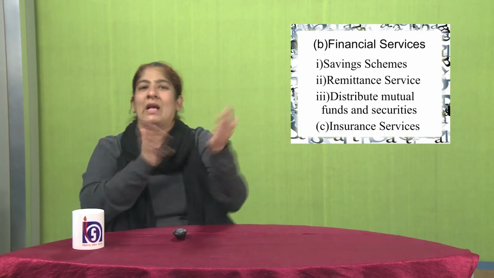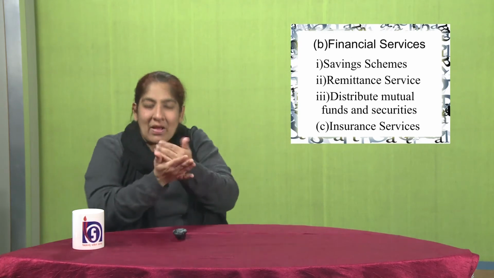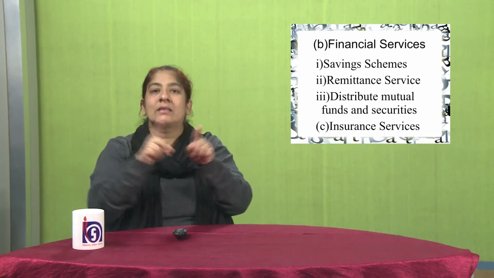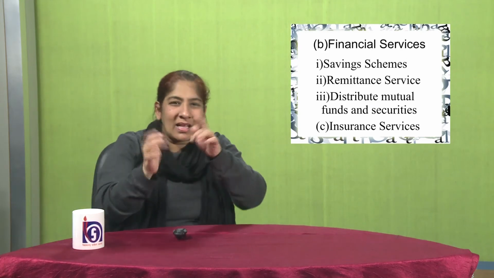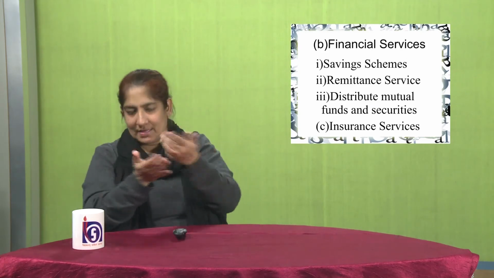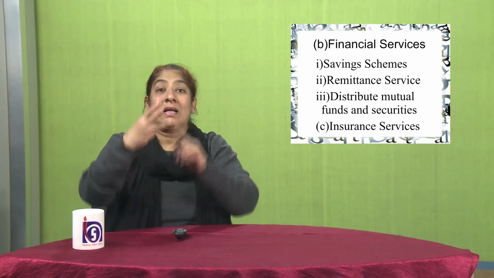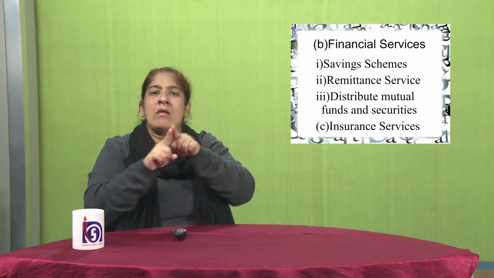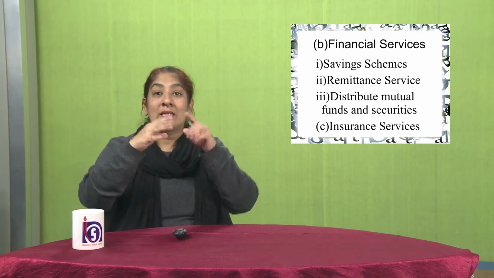Then there are financial services. First is savings schemes. Second is remittance service. Third is distribute mutual funds and securities. And the last is insurance services.